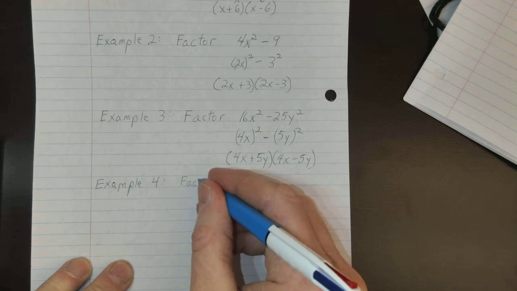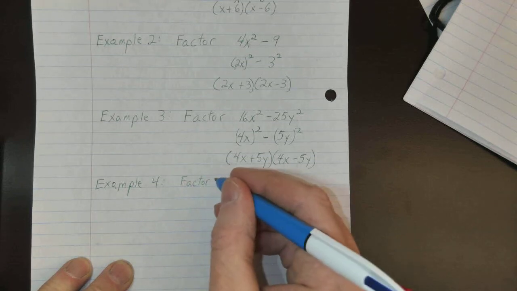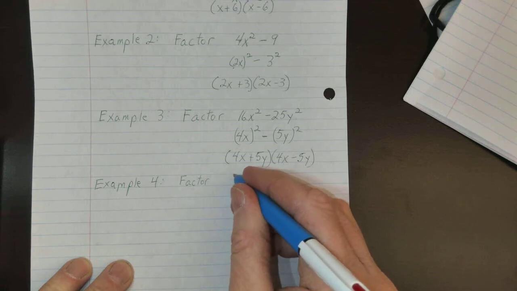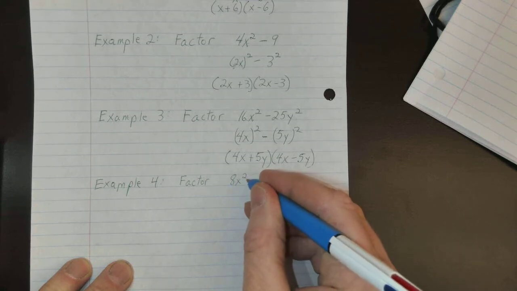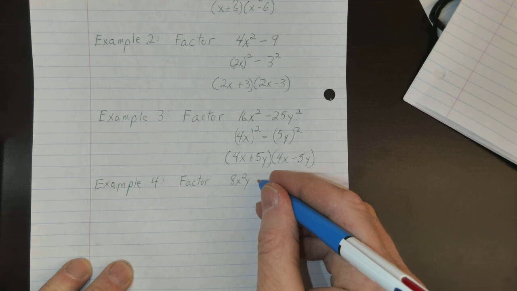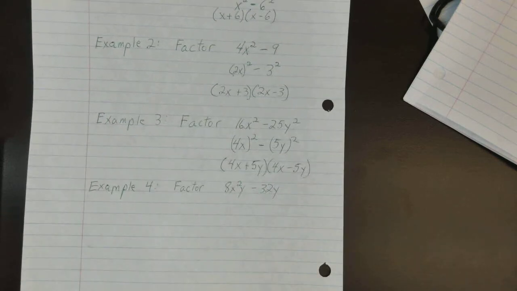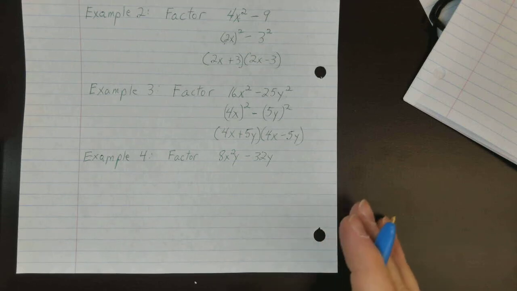We are going to factor 8x squared y minus 32y. Now, this is a little more involved.